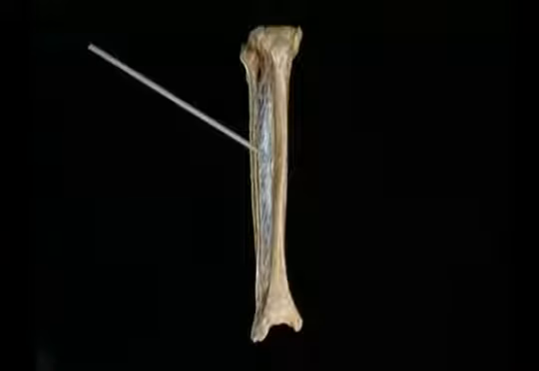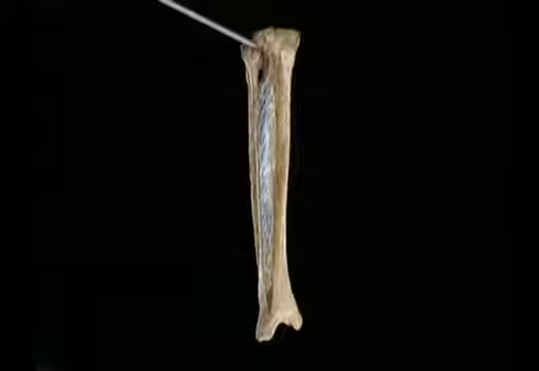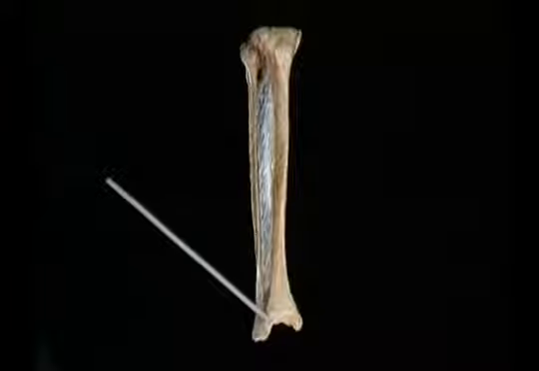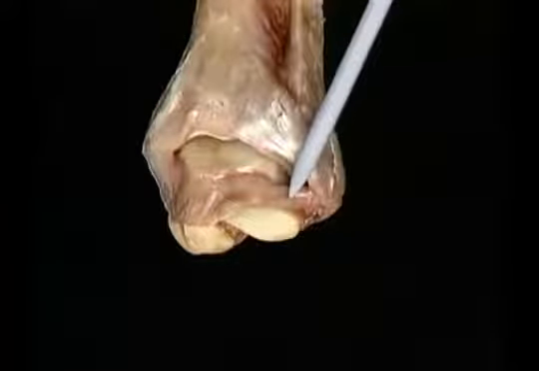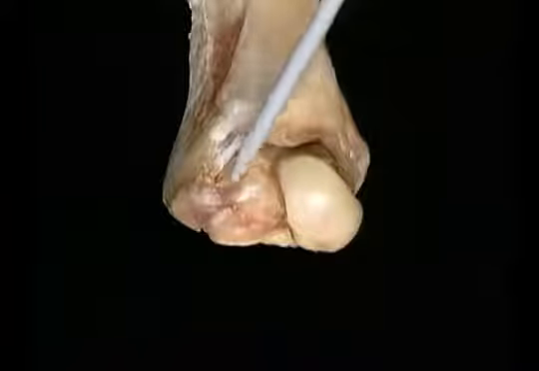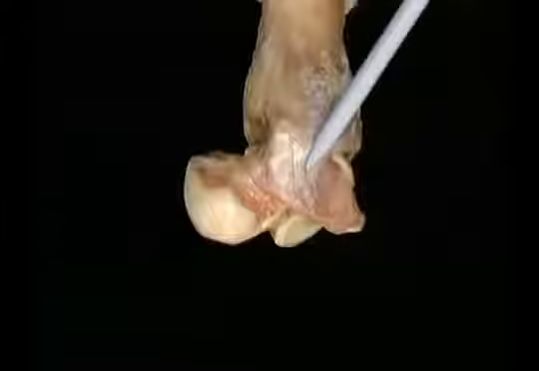Here's the interosseous membrane, the proximal tibiofibular joint, the distal tibiofibular joint, the posterior tibiofibular and talofibular ligaments, the anterior tibiofibular and talofibular ligaments, and the deltoid ligament.